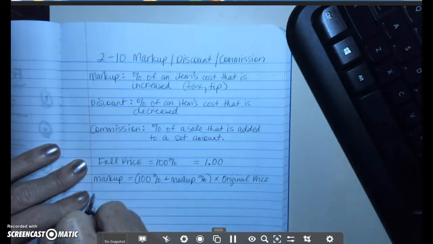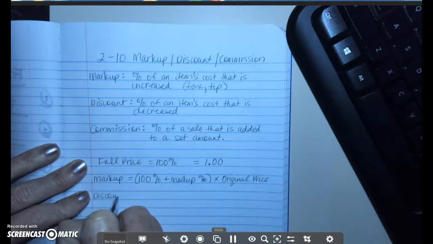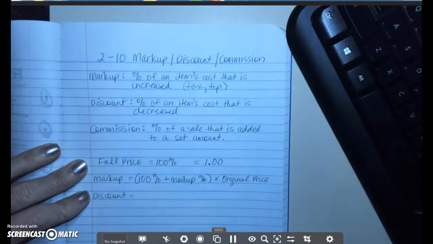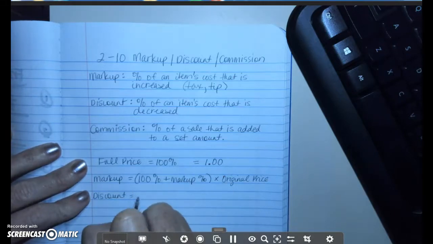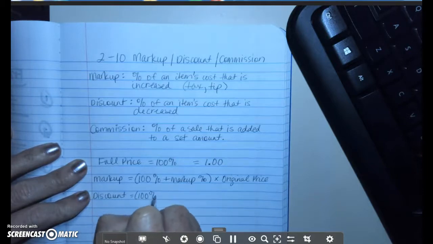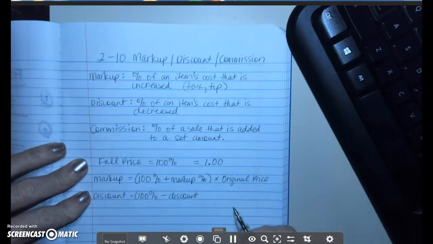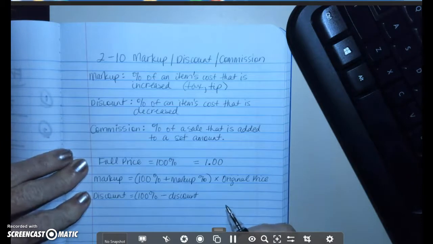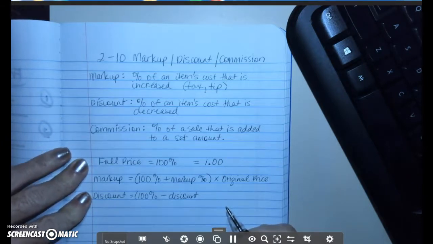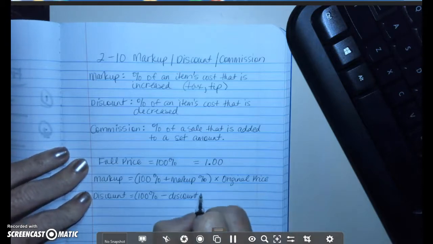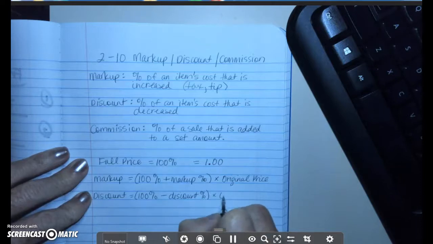For a discount, it's just the opposite. So it's 100% minus the discount percent. So what I think about in the store is I don't think about the percent that I'm saving. I think about the percent I'm actually paying. If they're giving me a discount of 20%, it means I get to pay 80%. That's how I think of it. Okay? Times the original price.